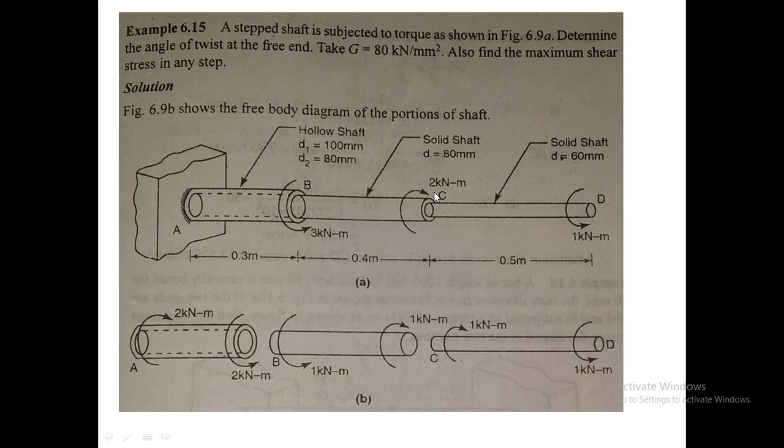Since these two are opposite, we subtract: 2 minus 1 is 1 kilonewton meter, and since 2 is greater than 1, the torque will be clockwise. So in portion BC at C, the resultant torque is 1 kilonewton meter clockwise, and at B it will be equal and opposite, anticlockwise. So portion BC has a torque of 1 kilonewton meter, and CD also has 1 kilonewton meter.